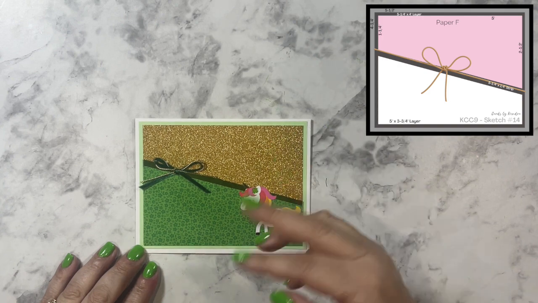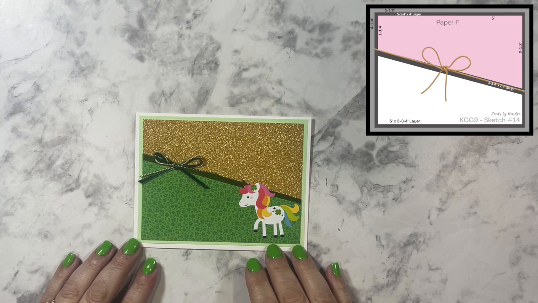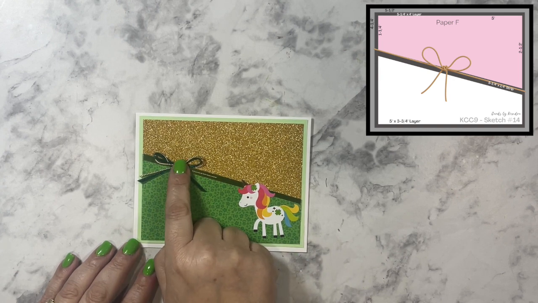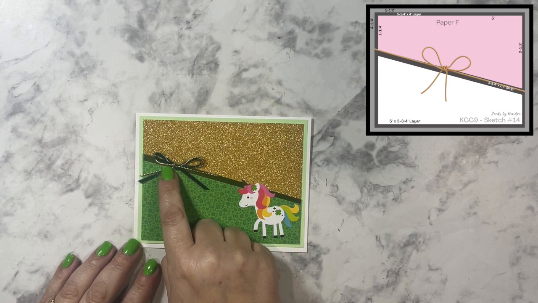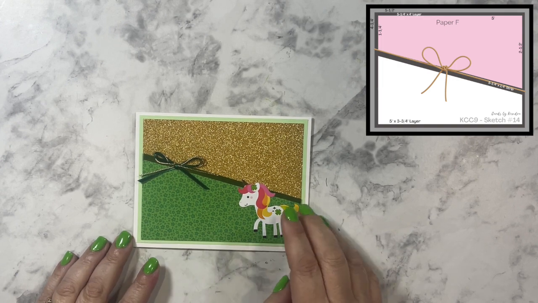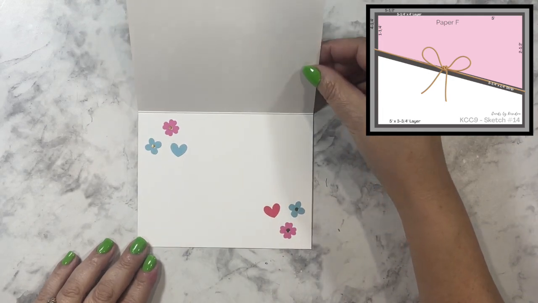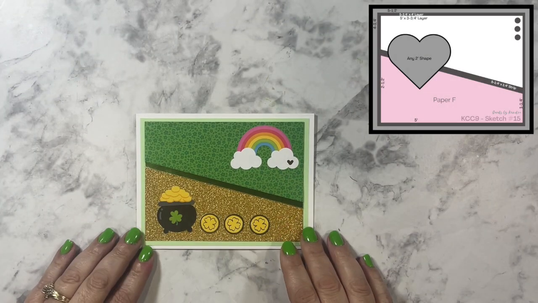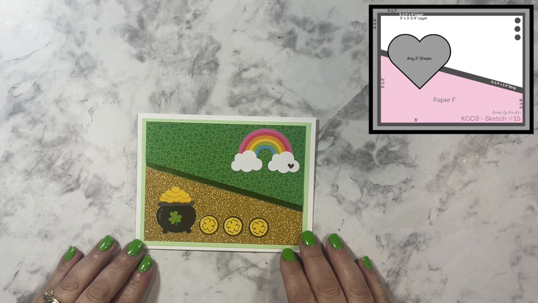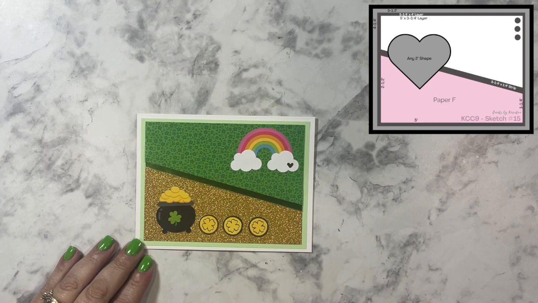And then 15 should have been this way. But that's neither here nor there. So I added both the narrow green and the gold ribbon on here. And this little rainbow unicorn. And then here is card number 15. And I added this little pot of gold and some gold shamrock coins.